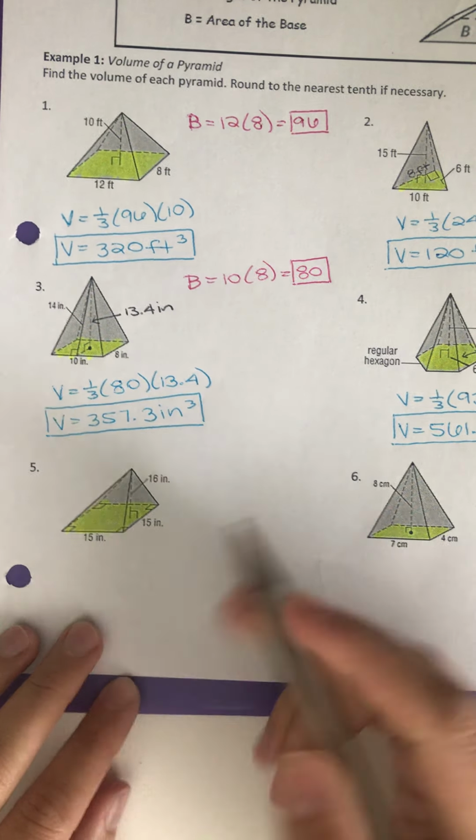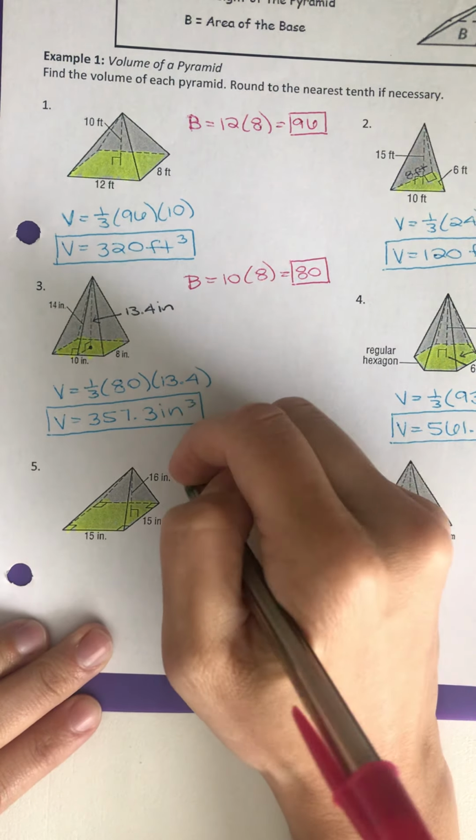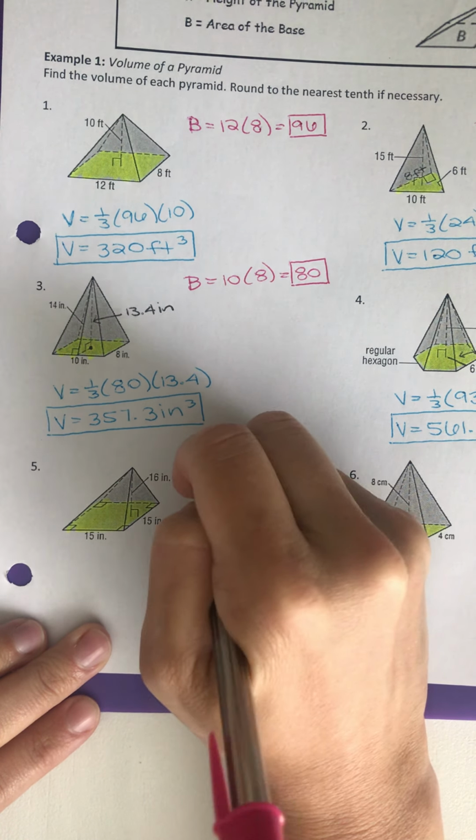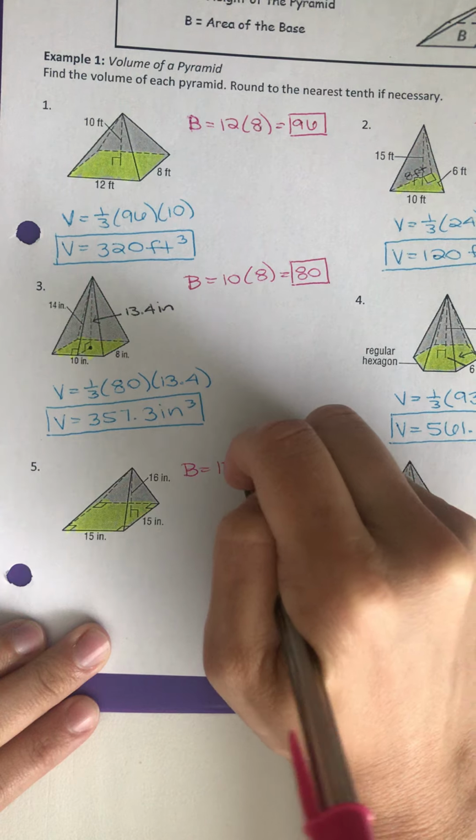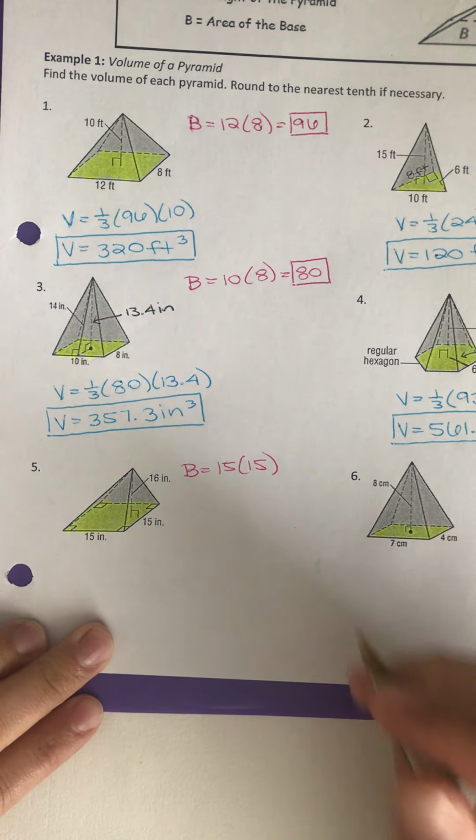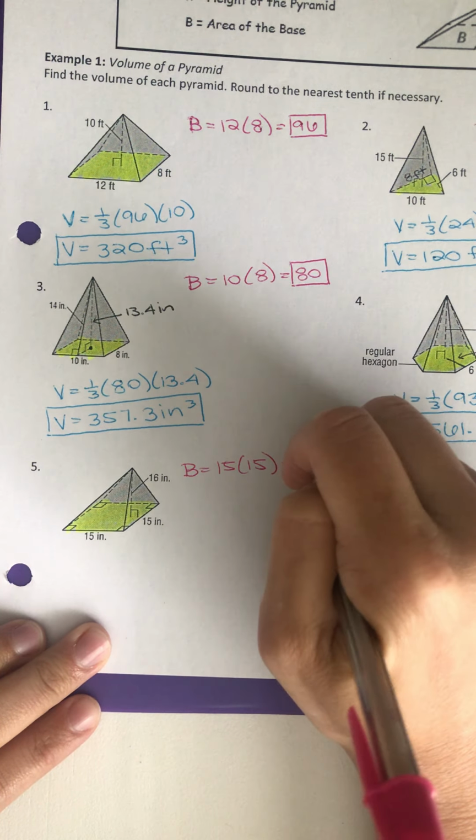Number 5 is actually a square, not a rectangle. So I'm going to do 15 times 15, which is 225.